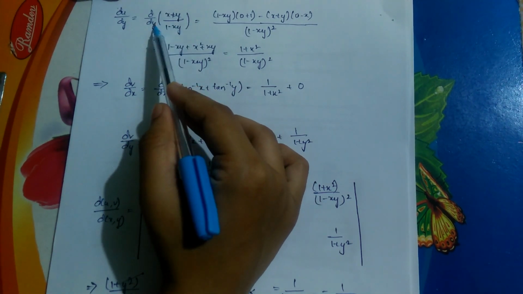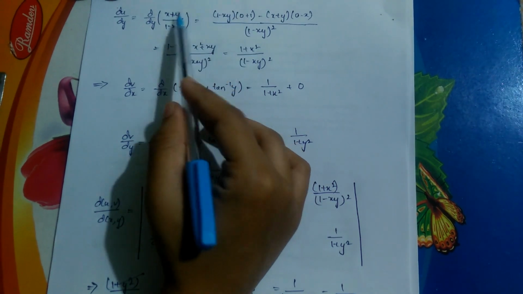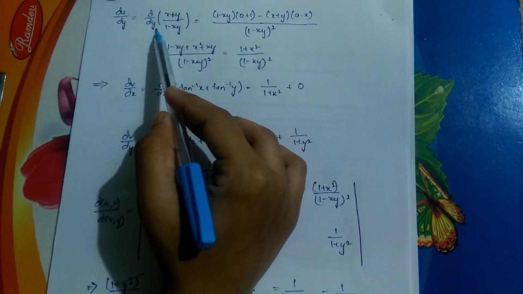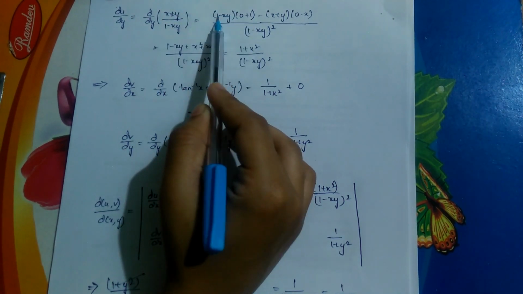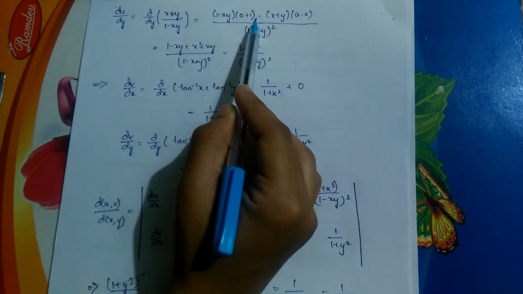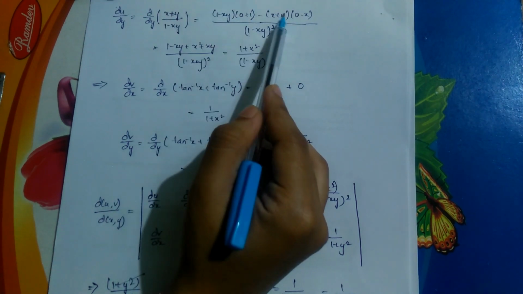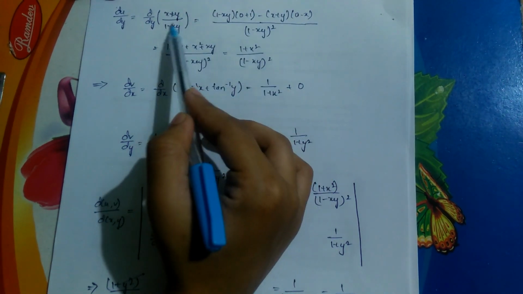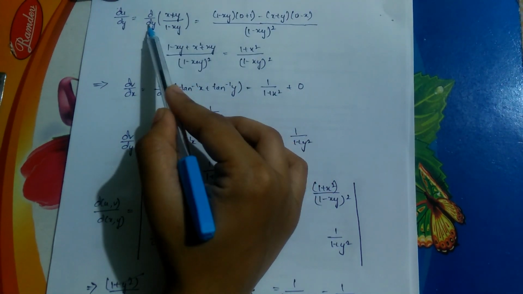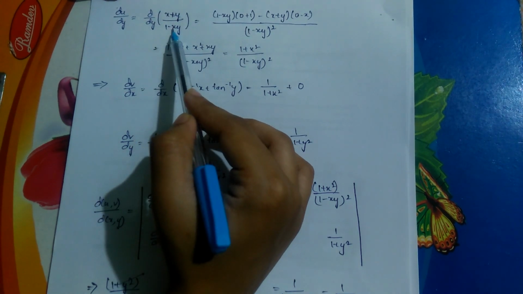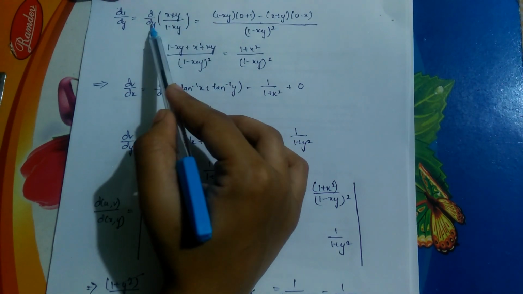X differentiation with respect to y is 0 and y differentiation with respect to y is 1. So (1 minus xy) into (0 plus 1) minus, now the numerator is treated as constant, so (x plus y) into the denominator term is differentiated with respect to y, that is 1 minus xy is differentiated with respect to y.